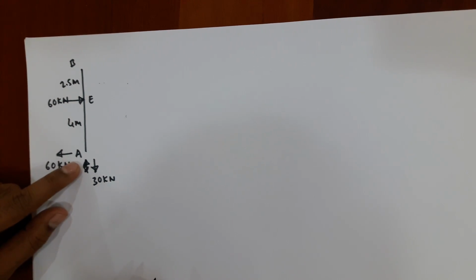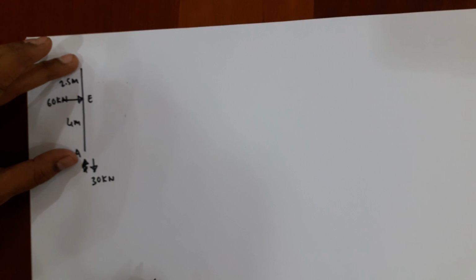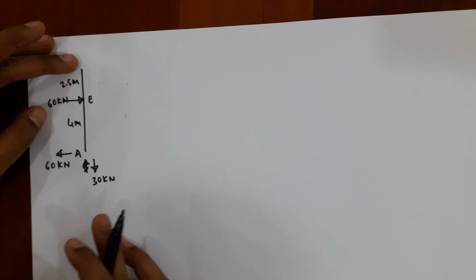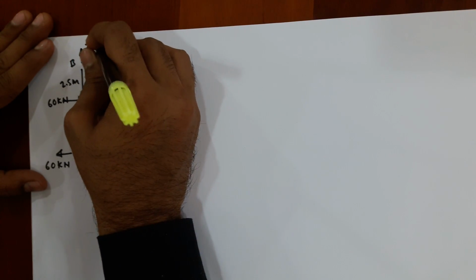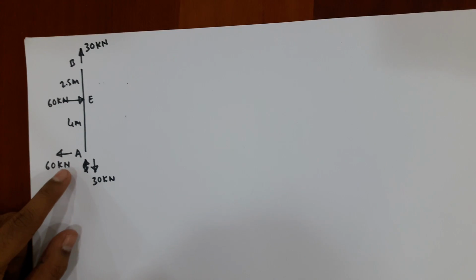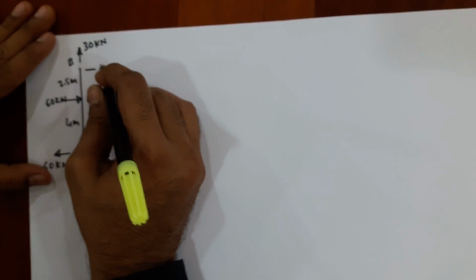We know the reaction at A, we have to find the vertical reaction and horizontal reaction at B. Okay, so what about the vertical reaction? We have to find the reaction such that this member is in equilibrium. Here at A, 30 kilonewton is going downward. In order to balance with respect to the vertical direction, this has to go upward, 30 kilonewton. Now with respect to the horizontal direction, it is already balanced. 60 is going towards the left side, 60 is going towards the right side. If you want to find HB, you will get 0. You have to use summation of Fx equal to 0.